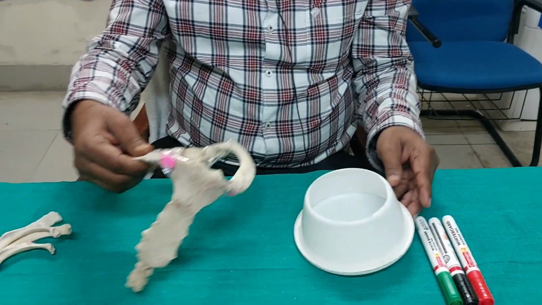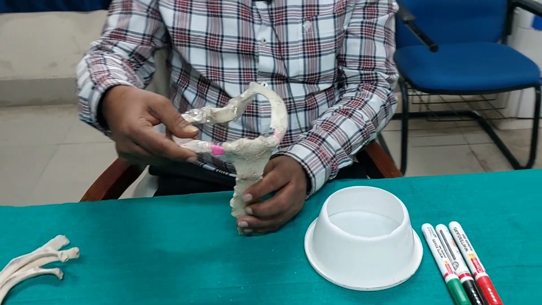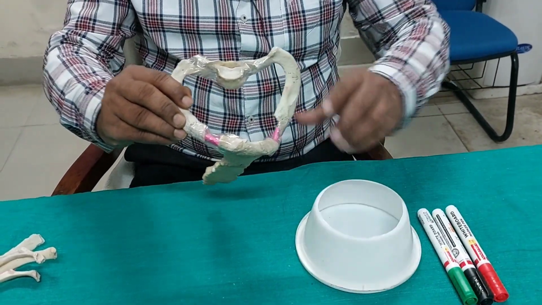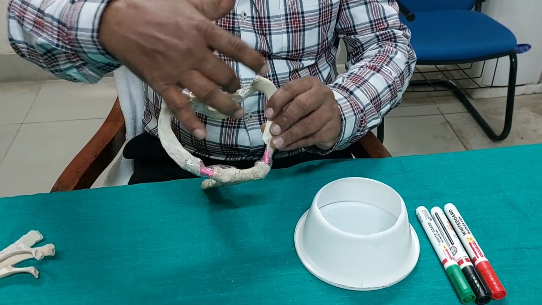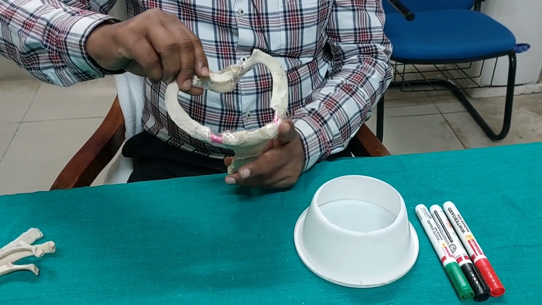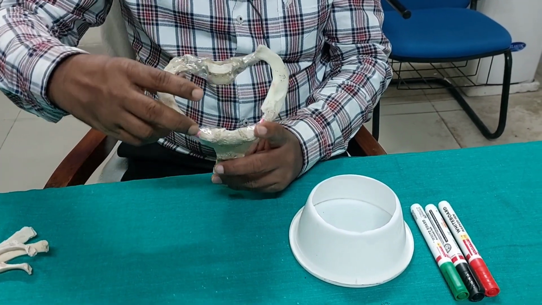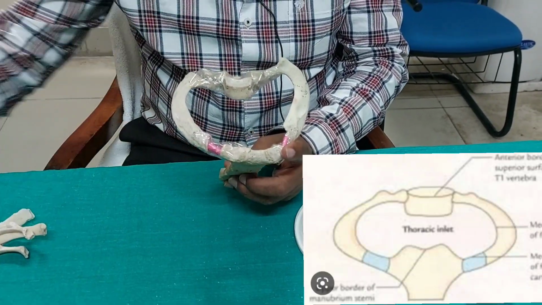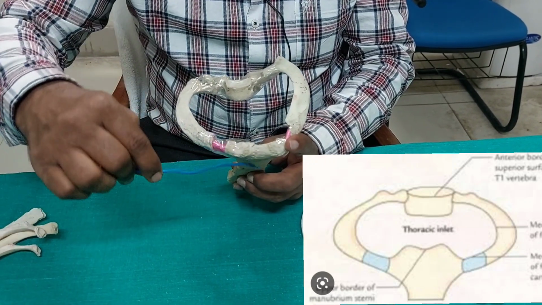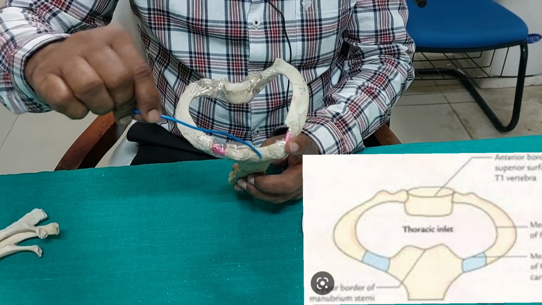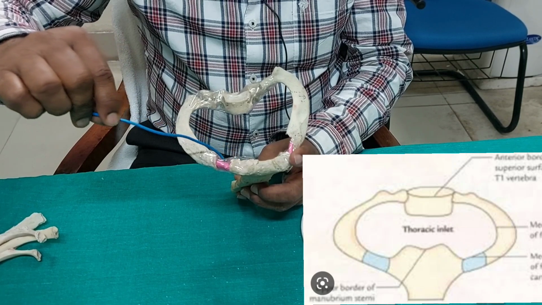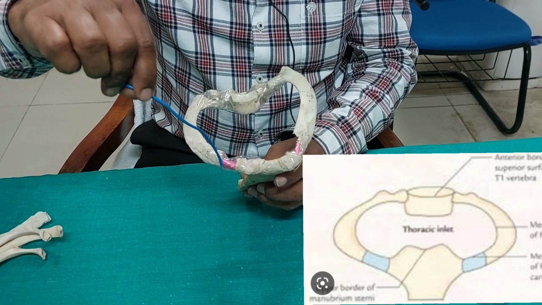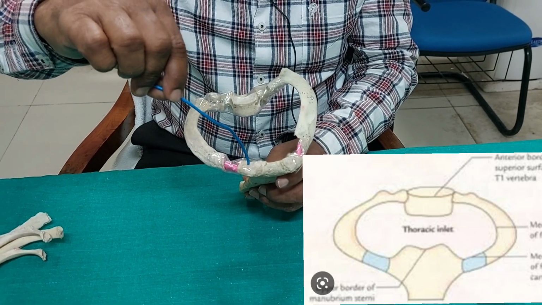If I show you this one, this aperture is the thoracic inlet. For the boundary of this inlet, you see, this is the sternum, the manubrium sterni, and this is the upper border of the manubrium sterni. This pink color is the costal cartilage, which articulates with the manubrium sterni.